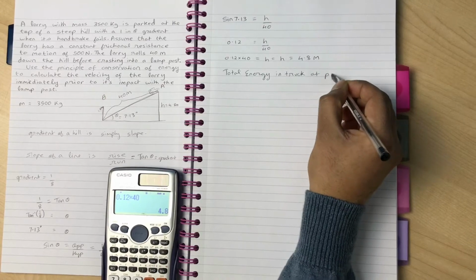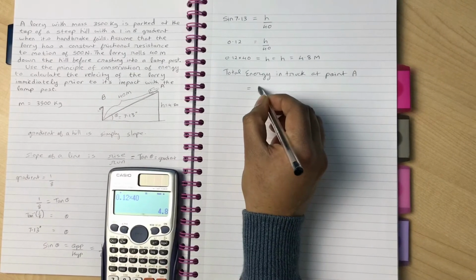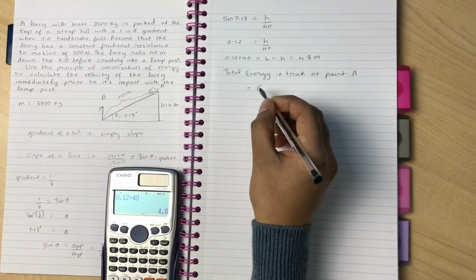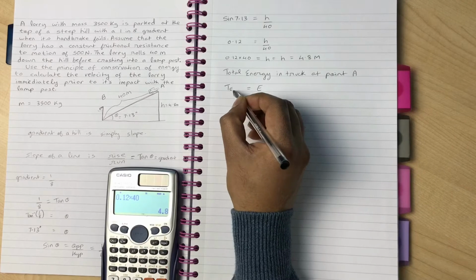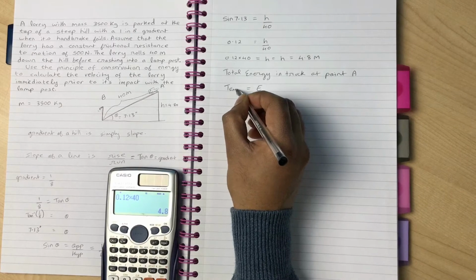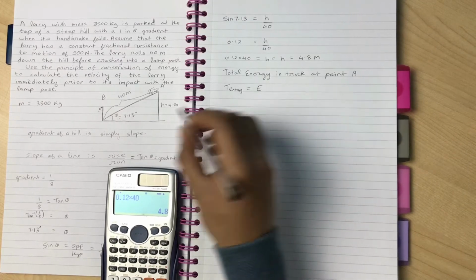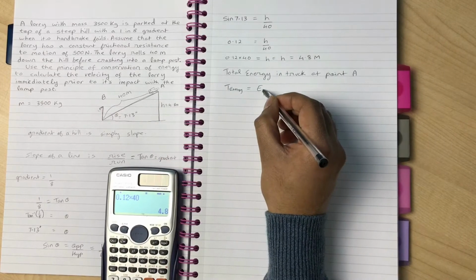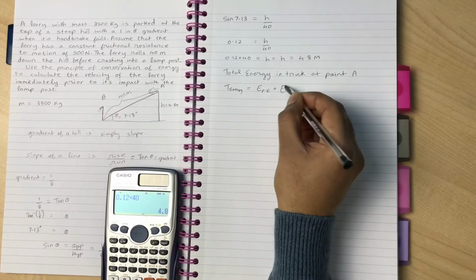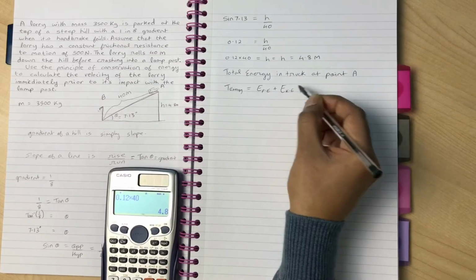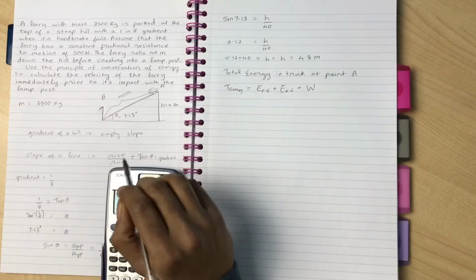Total energy in the truck at point A will be the energy because of the gravitational potential energy plus energy because of the kinetic energy plus work done to overcome friction.